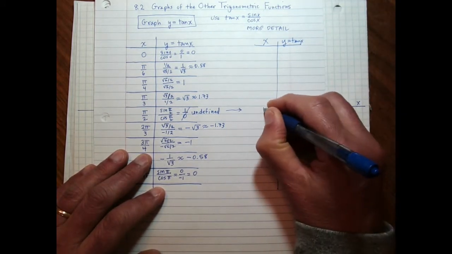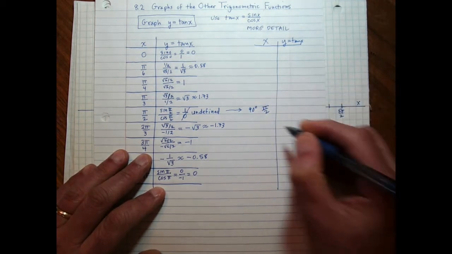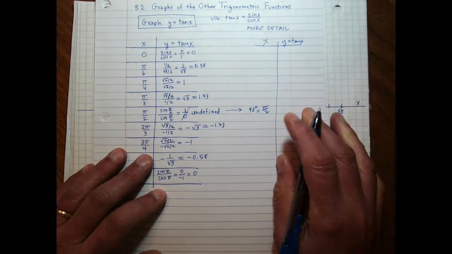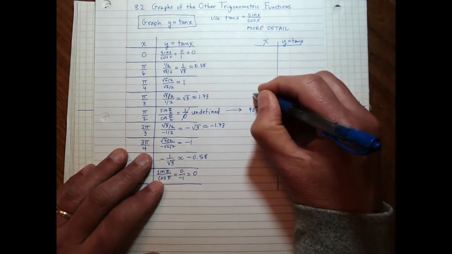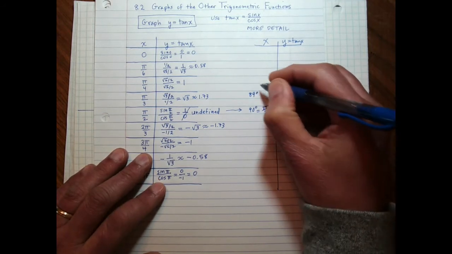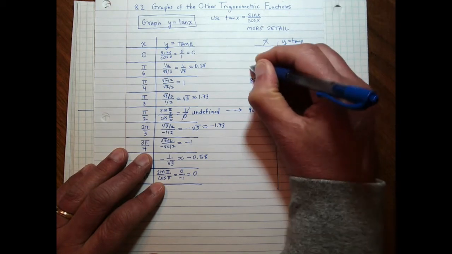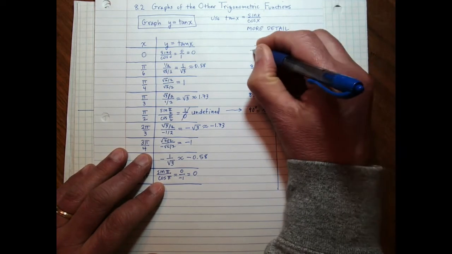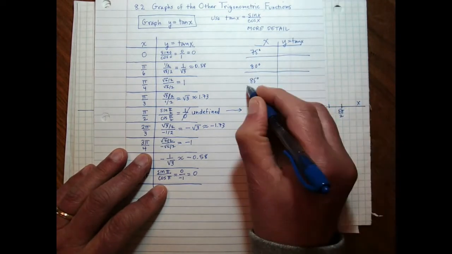Now, pi over 2 is 90 degrees. I'm going to back up a little bit from 90 degrees and go a little bit beyond it. It's a little easier for me to give these as degree measures: 89 degrees, 85 degrees, 80 degrees, 75 degrees. So I'm going to plot these.